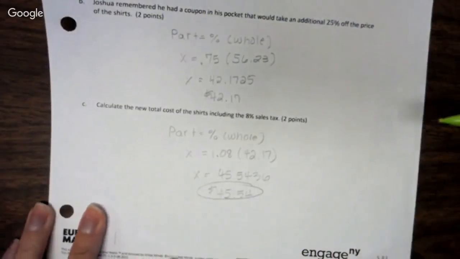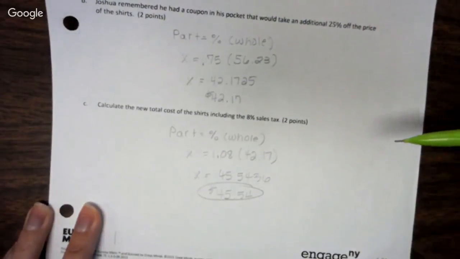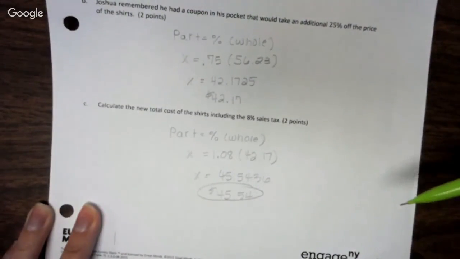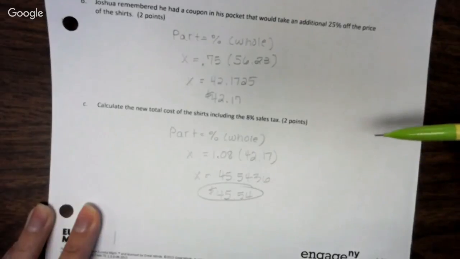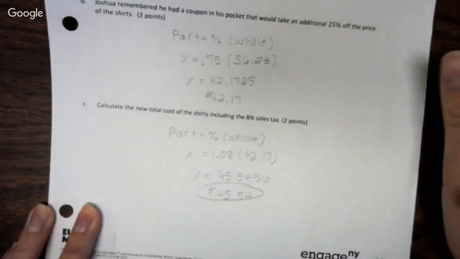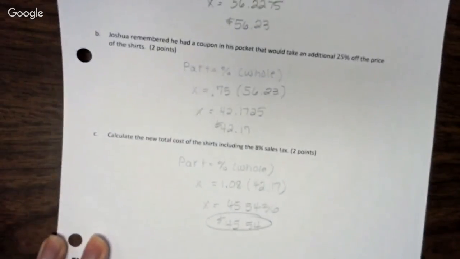All right, that is the entire test that you will be taking. Go ahead and rewind and re-listen if you need to, because you're going to have to know everything in this review sheet for that test. Good luck.